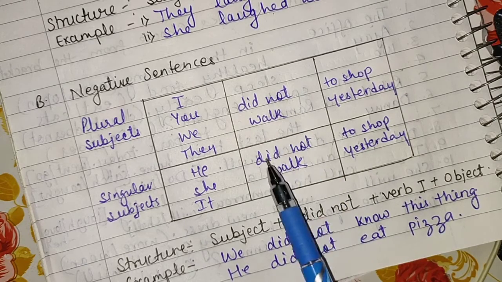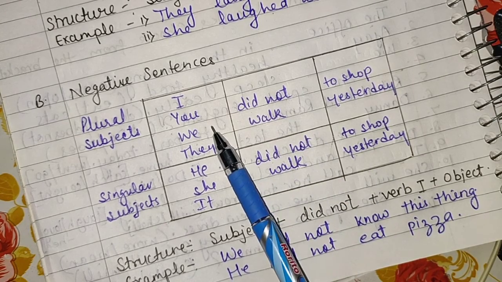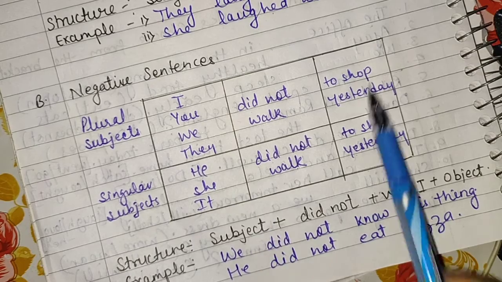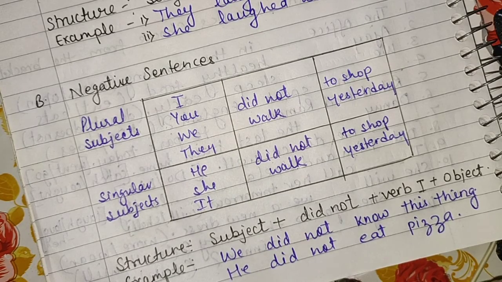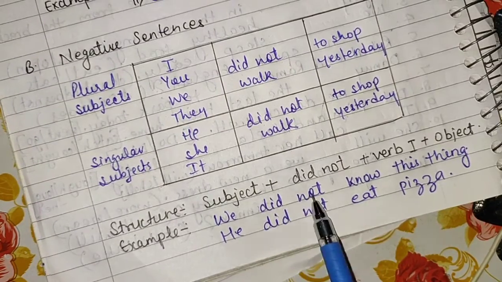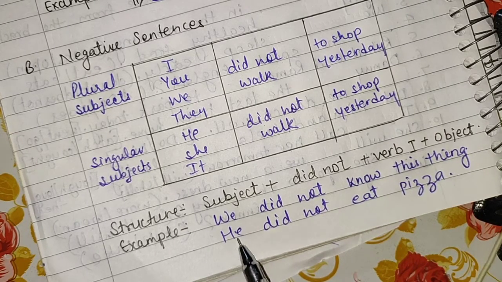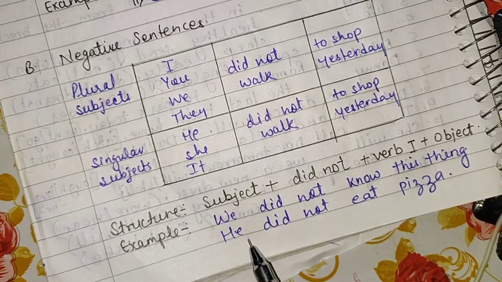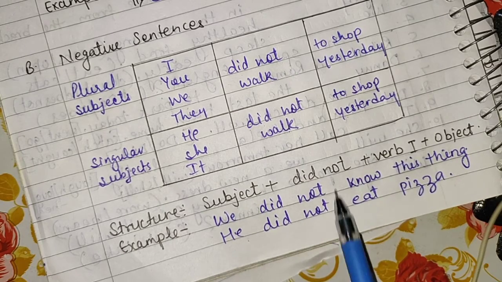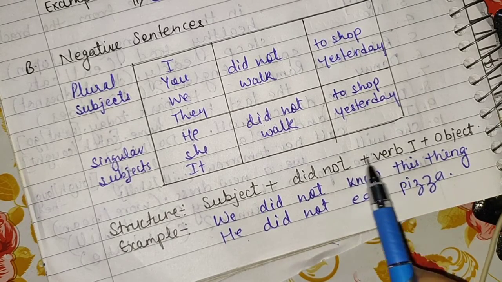Did not walk, did not walk. Plural subject and singular subject, the same thing will go. We did not know this thing. Plural subject. He did not eat pizza. Singular subject. Both are using did not and the first form of the verb.